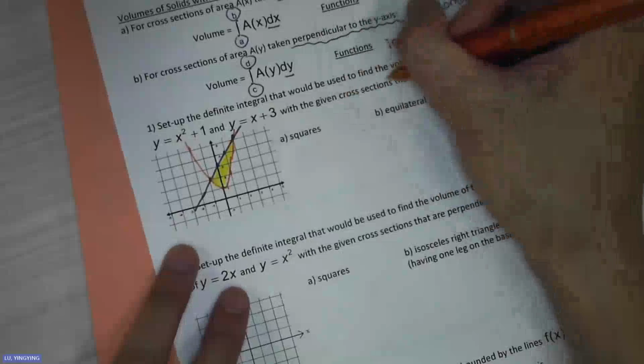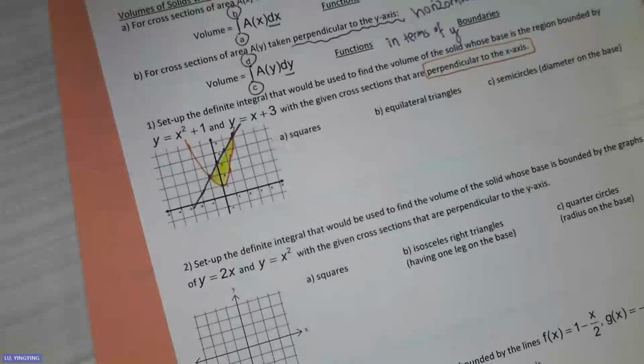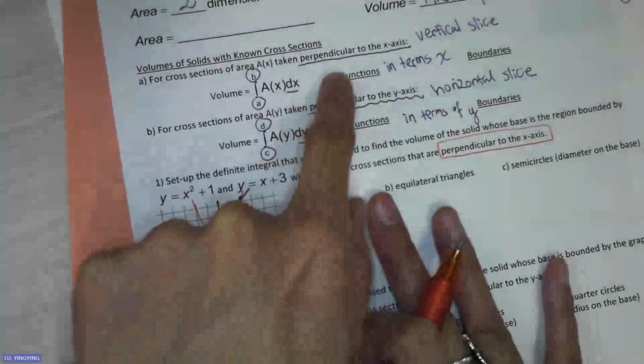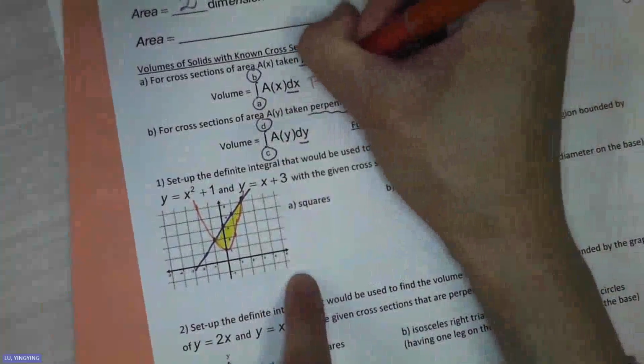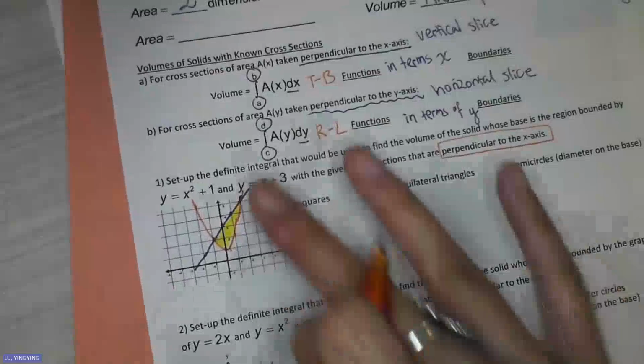They did say the cross sections are perpendicular to the x-axis. If it's perpendicular to the x-axis, then we are safe. Everything is a vertical slice with respect to dx. And then your function will be top minus bottom for vertical. You'll use right minus left for horizontal. So right now, it's just going to be top minus bottom. So which one's on the top?